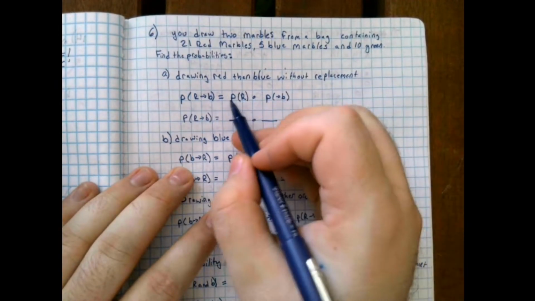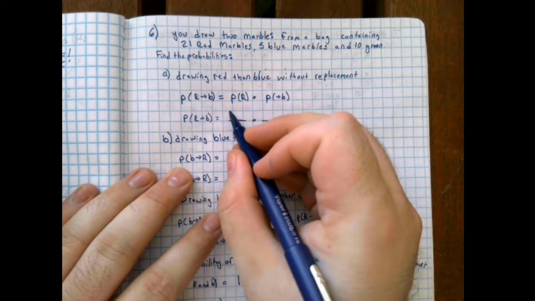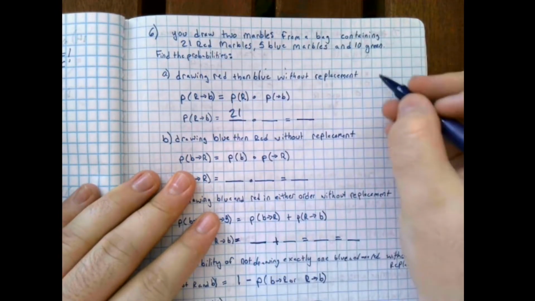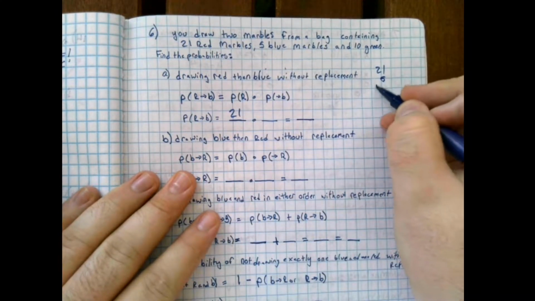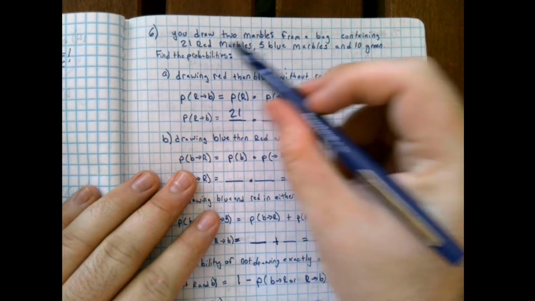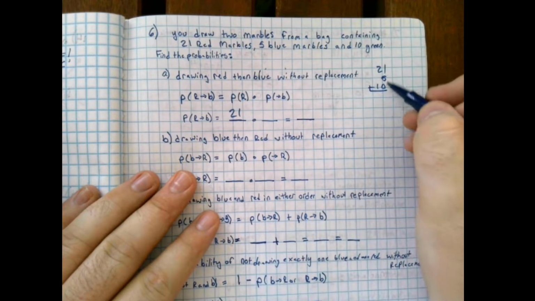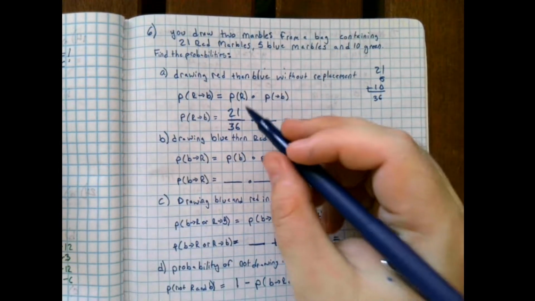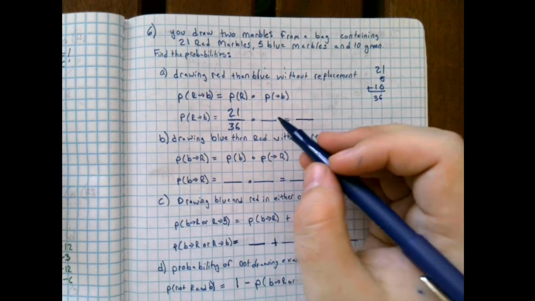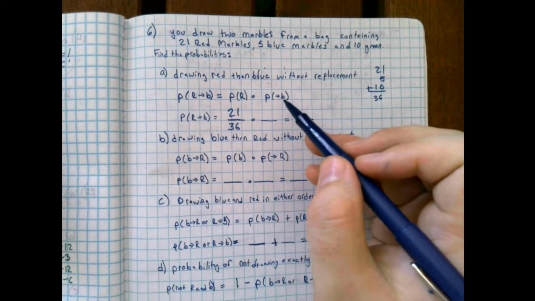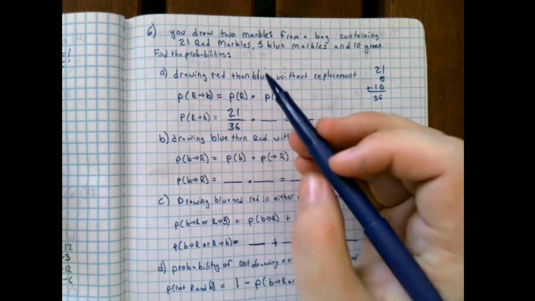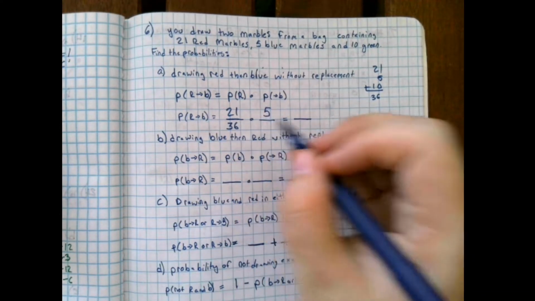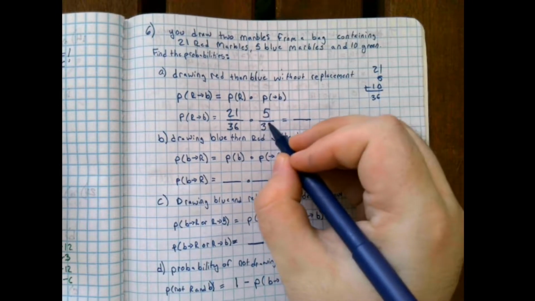Well, how many red marbles are there? Well, there are 21 red marbles. How many marbles are there? Well, 21 plus 5 plus 10, that's the red marbles, the blue marbles, and the green marbles, is 36. So it's 21 out of 36 marbles are red. We then have to find the probability of picking blue after having picked red. Well, there are 5 blue marbles, and after we've taken one red one out, there would only be 35 marbles left.